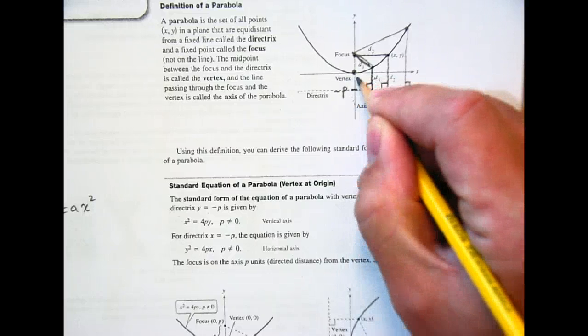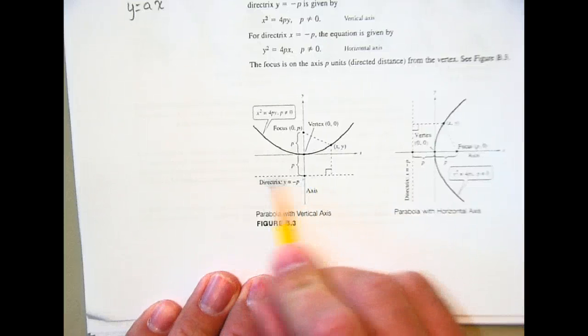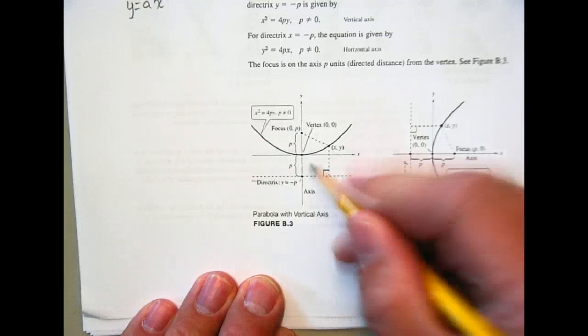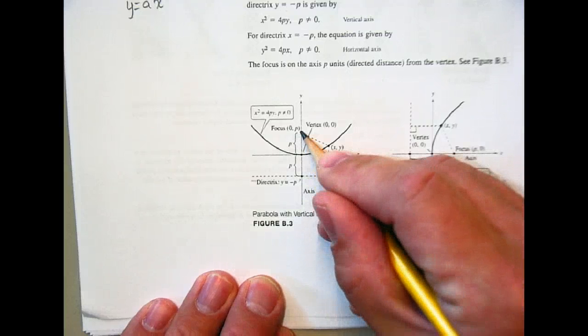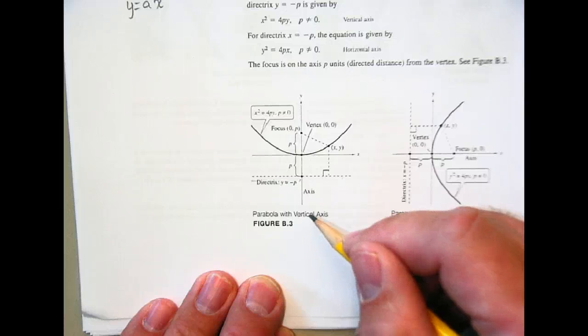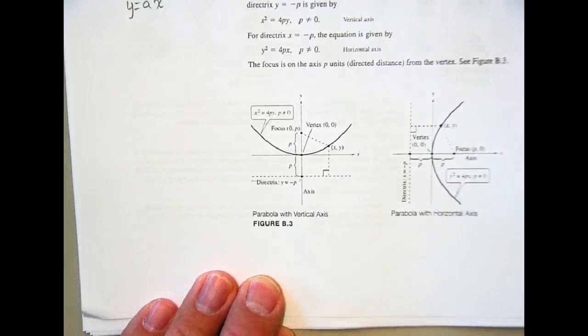You go down p. Okay? Or they kind of show that as well right here. y equals negative p. That's the directrix. Notice the directrix and the focus are the same distance from the vertex. They're equidistant. How many are with me right now?